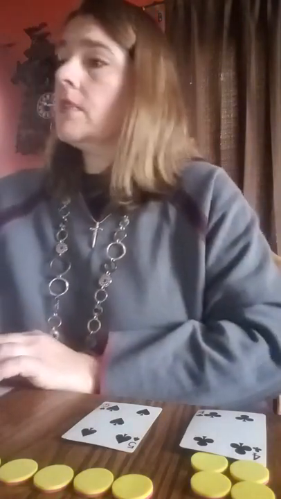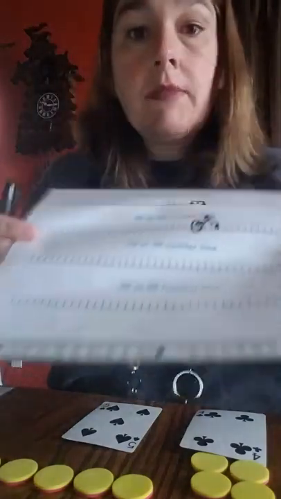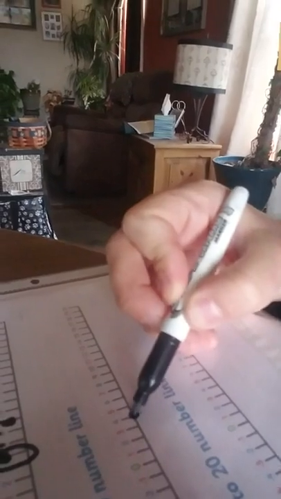Now, on my number line, we are going to put a positive 4, go to my 0, and I have a positive 4. Now we're going to add the opposite. So 1, 2, 3, 4, and 5 is a positive 9.